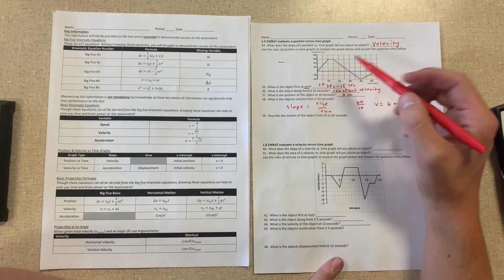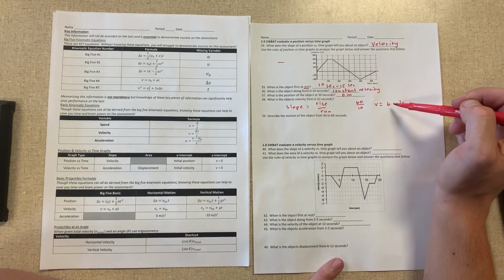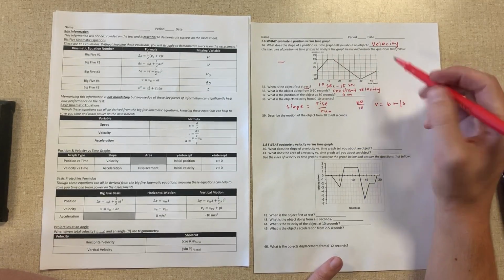If you look here, that says that in 10 seconds, it's moved 60 meters. 10 times 6 is 60. So that actually checks out.